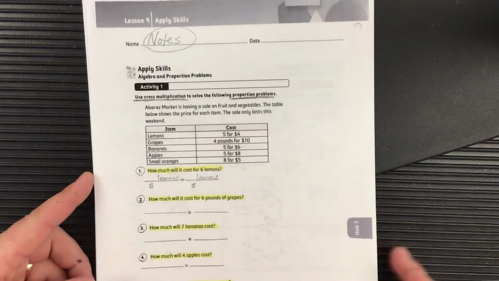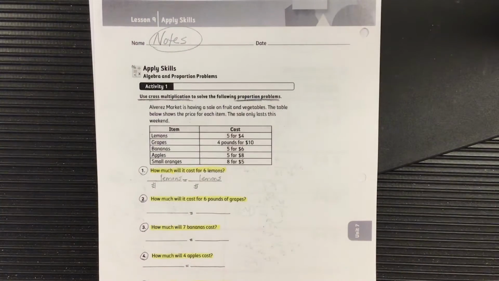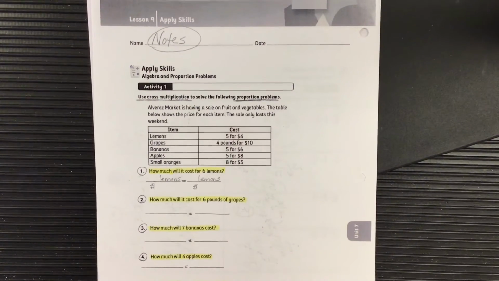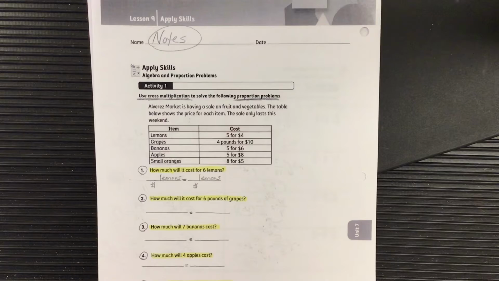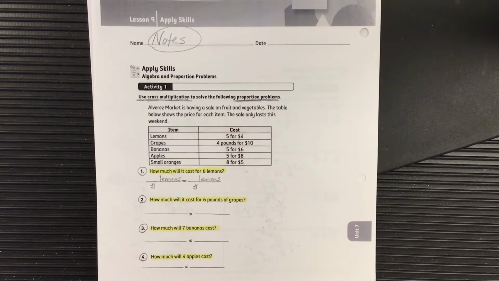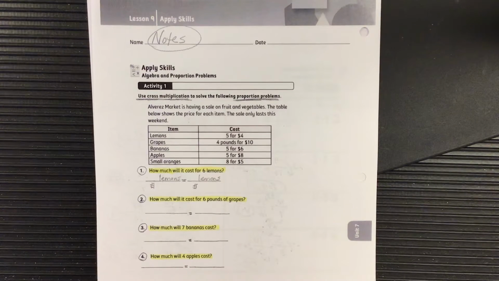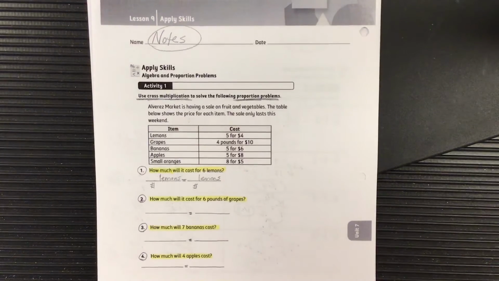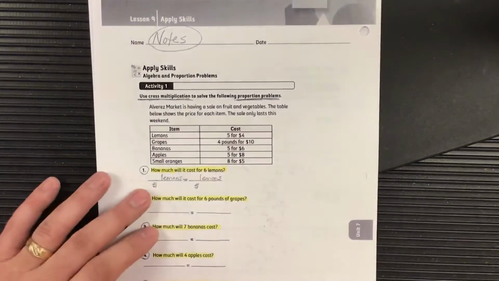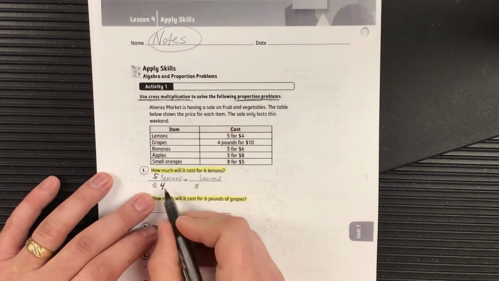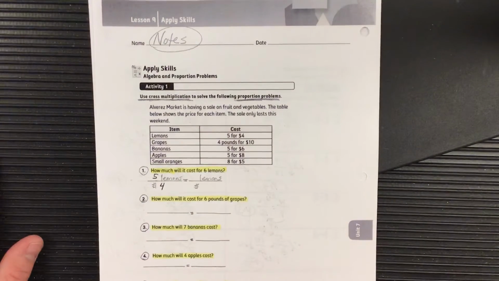Doing the same exact thing, we've got to set up the proportions. Okay? Market is having a sale on fruits and veggies. Table shows the price of each item. Sale only lasts this weekend. How much will it cost for 6 lemons? Well, how much do lemons cost in the chart? 5 for $4. So I'm going to make that into a fraction. 5 for $4.